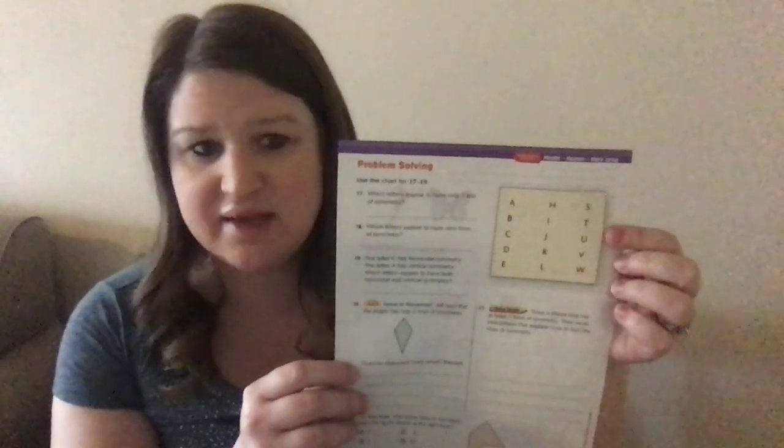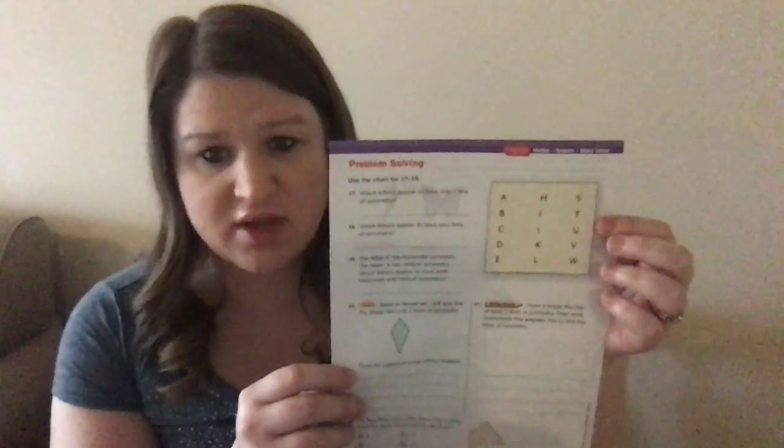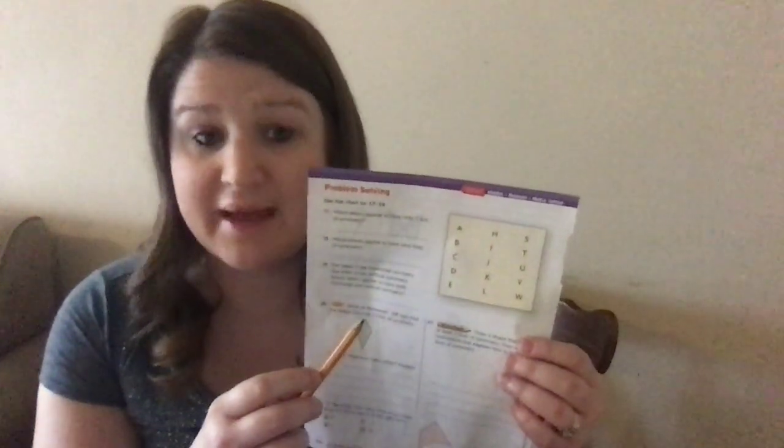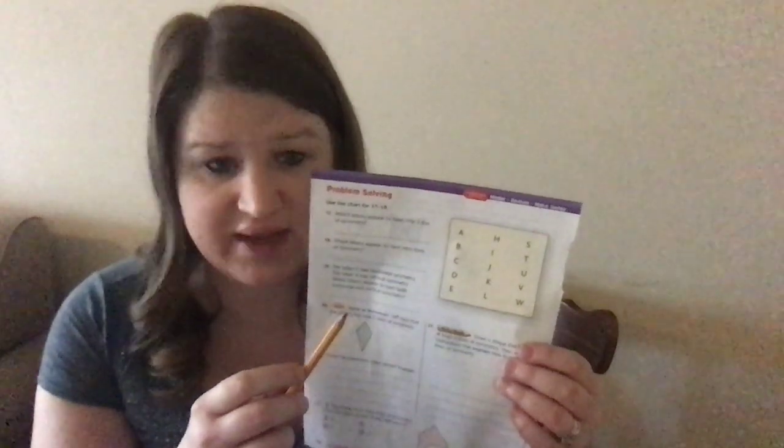Take a look at number 17. You're looking at this chart here. It gives you letters of the alphabet. It doesn't give you every letter, so you're just looking at the ones that it is giving you in this box. The directions say which letters, so it's going to be more than one, appear to have only one line of symmetry. Remember that means however you decide to draw a line, either horizontally, vertically, or on an angle, so on a diagonal, which one of these letters only has one line of symmetry.